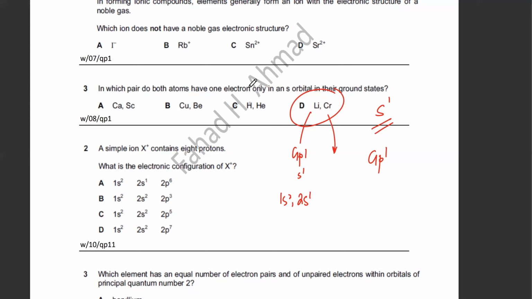So which pair of atoms has 1 electron only in an s orbital in the ground state? What's the ground state? Let me just clarify what ground state is. Ground state is whenever you think of an atom and you write the electronic configuration, that's the ground state. You assume that the electrons are closest to the nucleus, but remember, the electrons are always flying around. They gain energy, they lose energy, so that is known as an excited state.